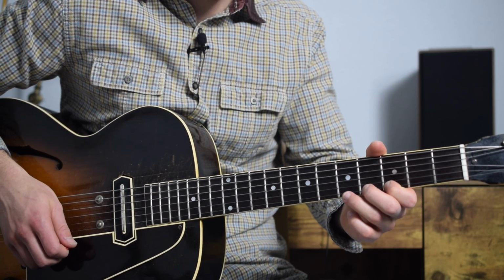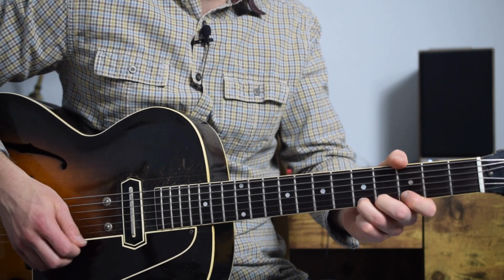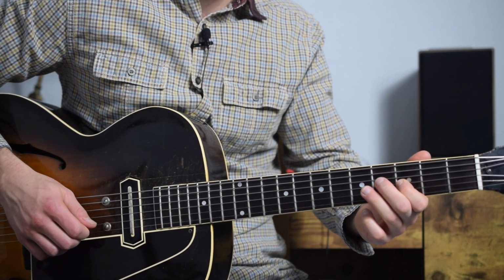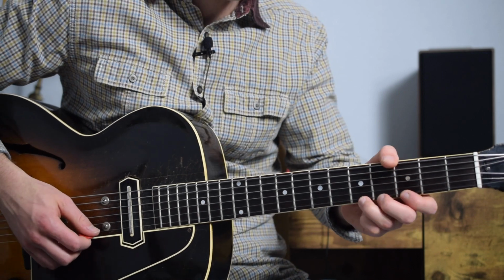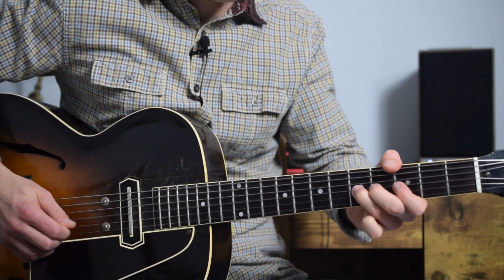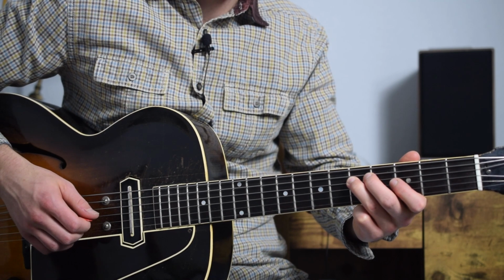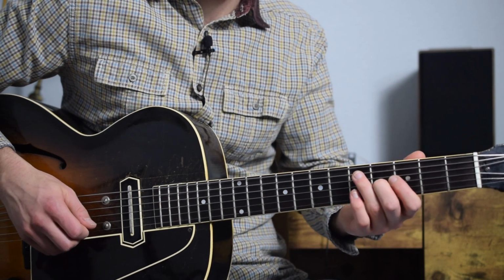And we're going to follow that pattern across the first, second, and third strings. So we've got, and then we're going to do 5, 3, 5. And then we've got 1 and 2.